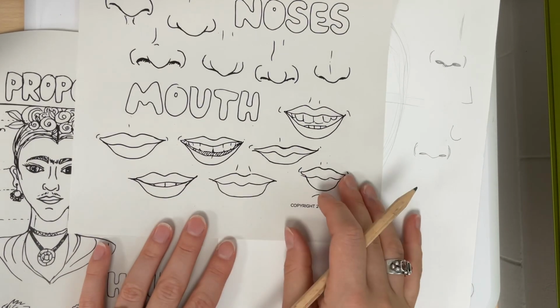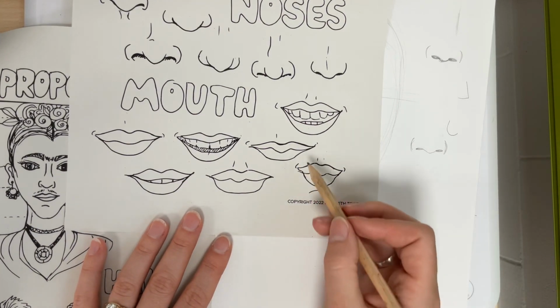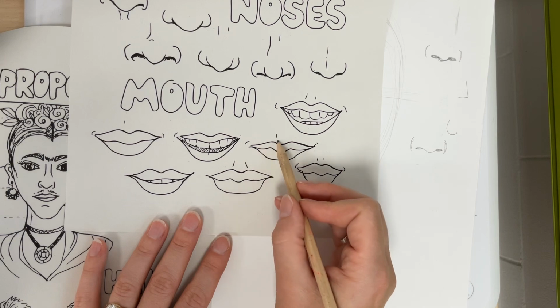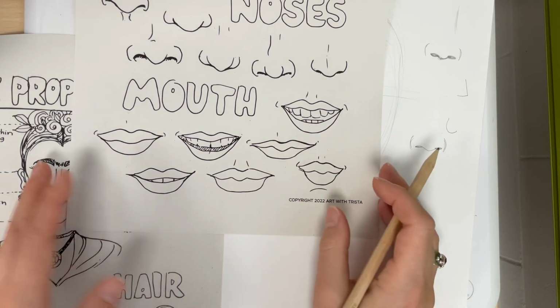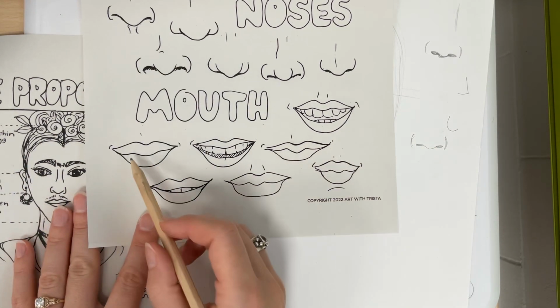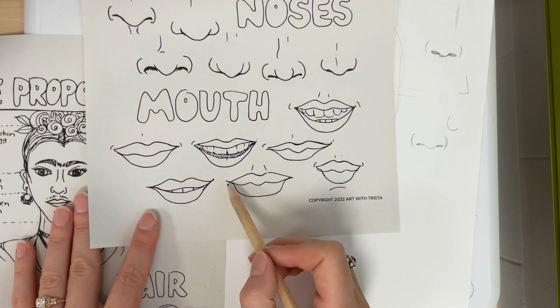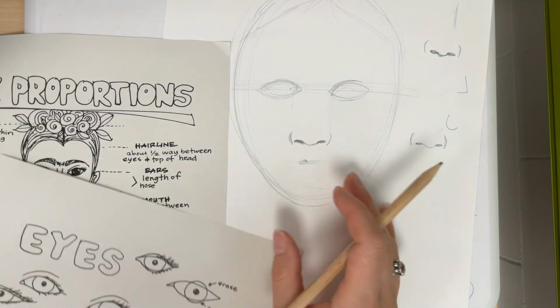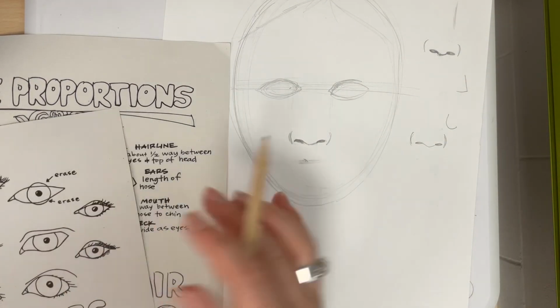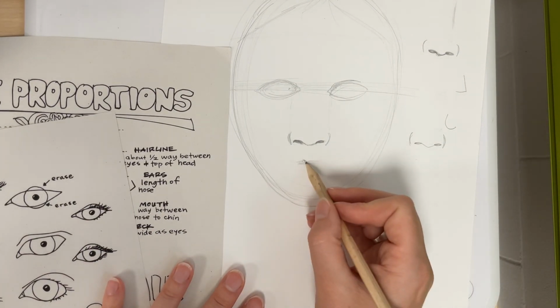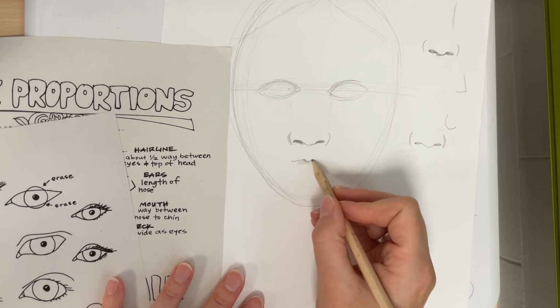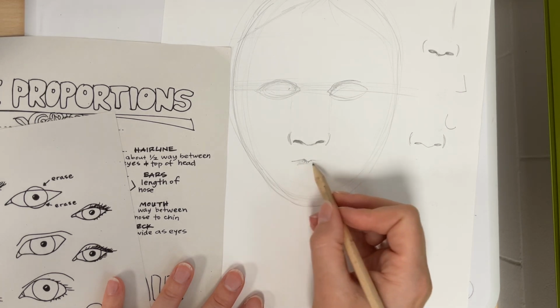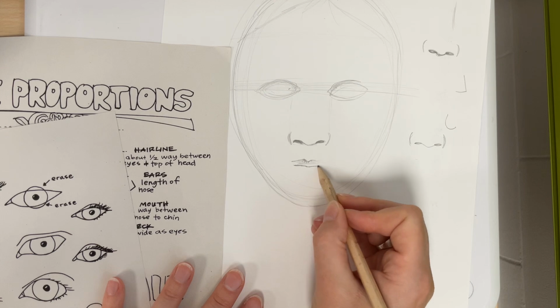Now here's some examples of mouths. You'll notice a mouth has a curve on the bottom and then kind of like an M shape on top. And a closed mouth will just have a line in between. If you want to do teeth, it's a little trickier, but you totally can. So I'm going to draw the middle line first.